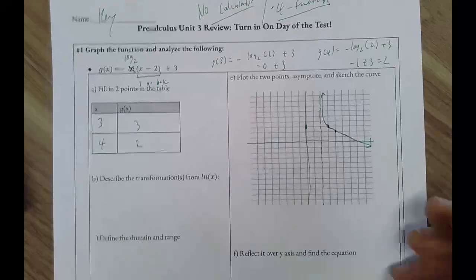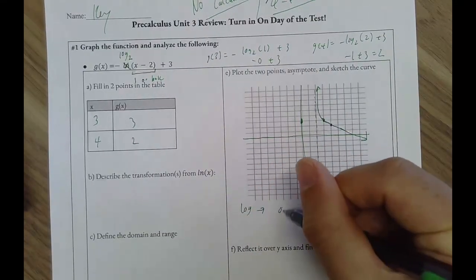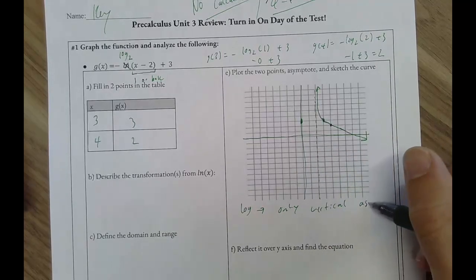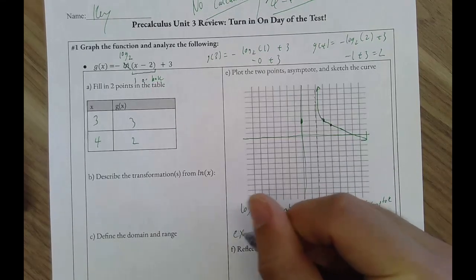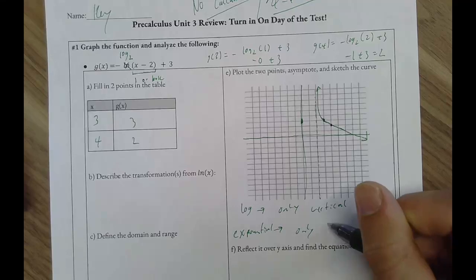Some things to remember: log graphs have only a vertical asymptote, and an exponential will have only a horizontal asymptote.